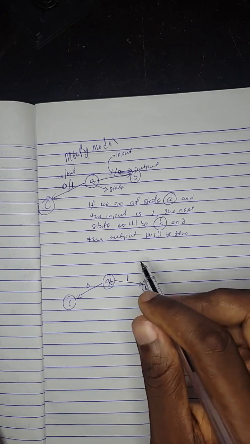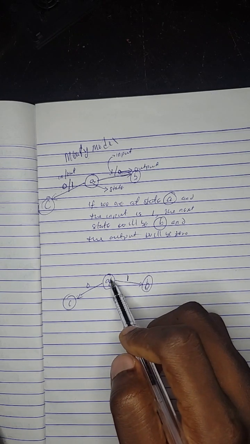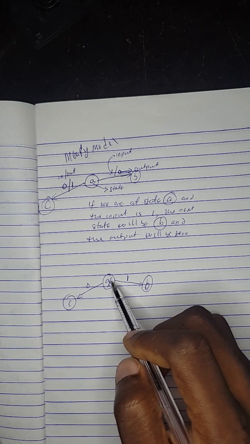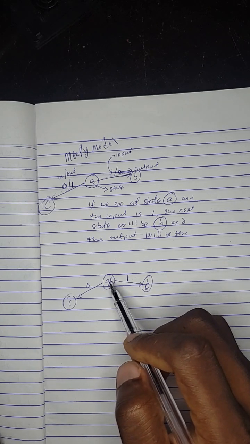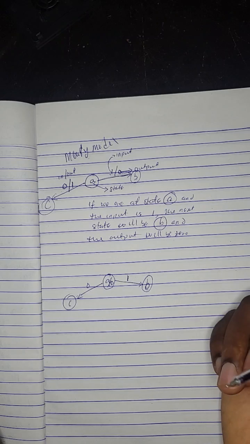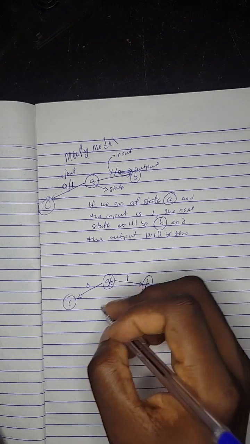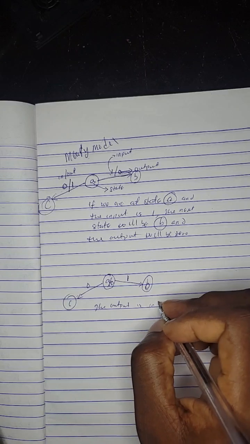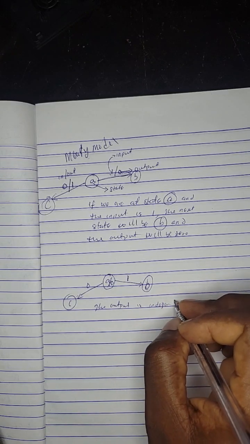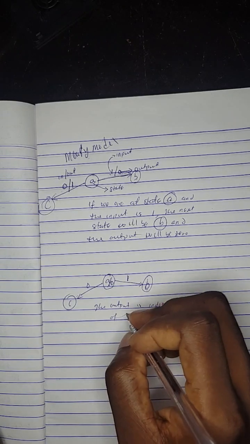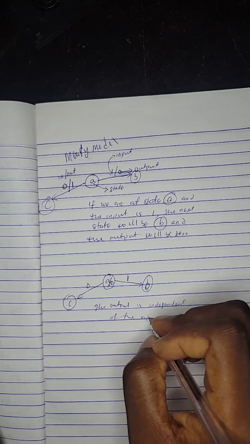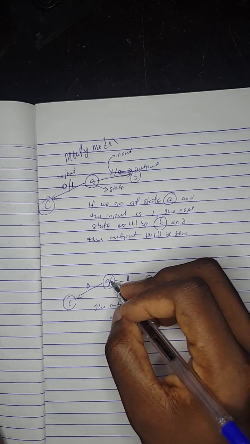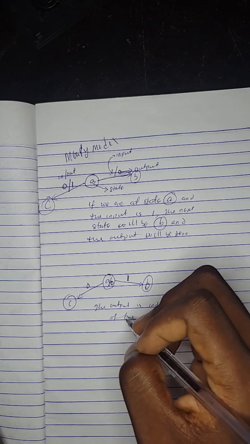This type of model has an output that is independent of the input. Irrespective of the input that we have, our output, which is this one, will always be 0.